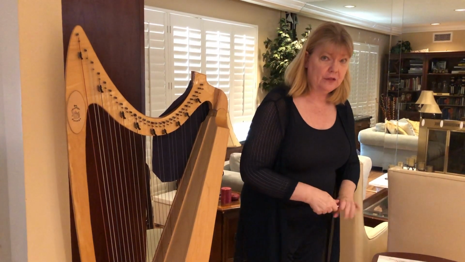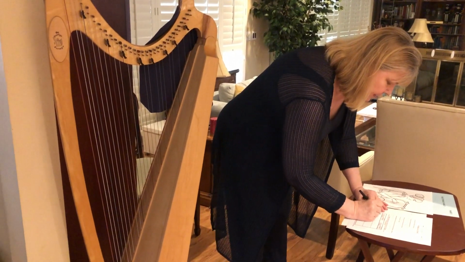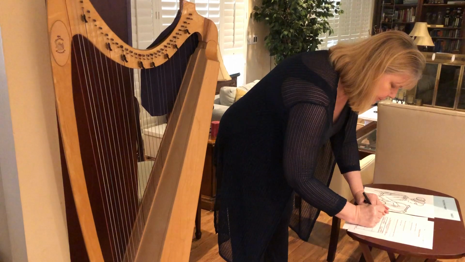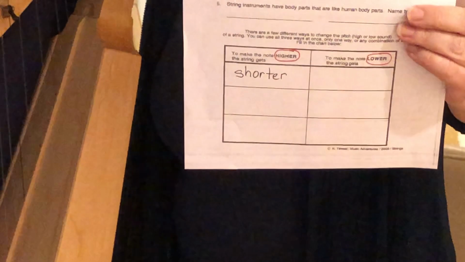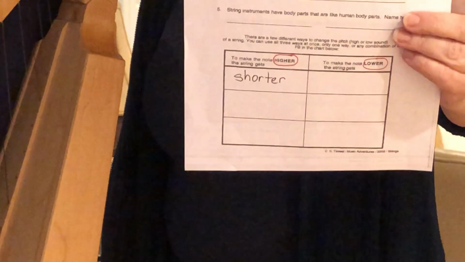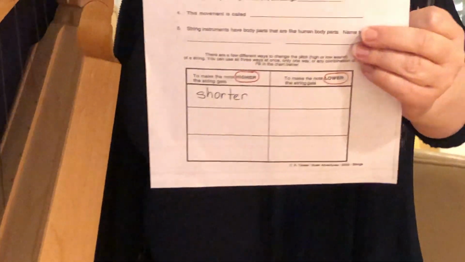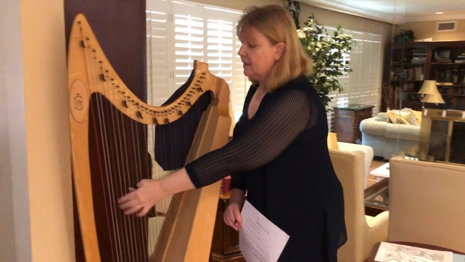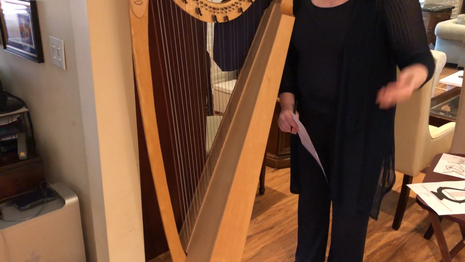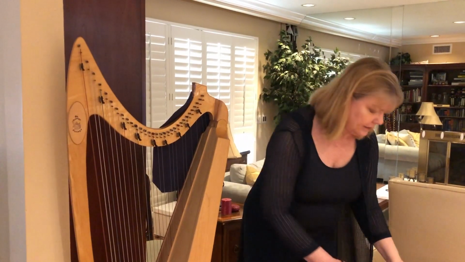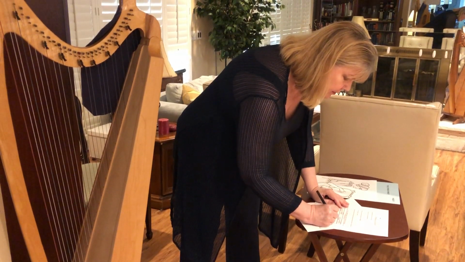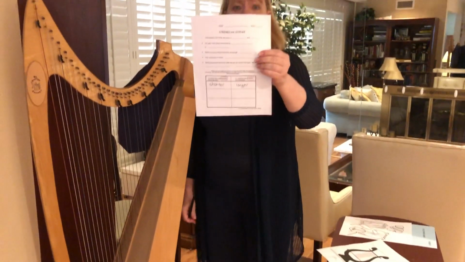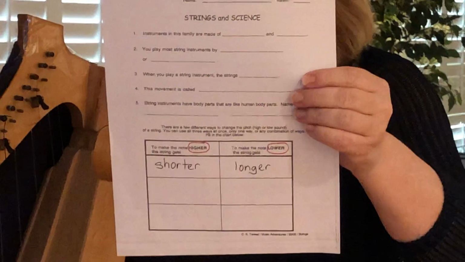And so with your pencil, you're going to fill that in on your chart. The string gets shorter. So your chart should look like mine. S-H-O-R-T-E-R. And now the opposite of shorter is, of course, longer. So we're going to write that one down right across from it, where we have the lower ways to make the strings sound. Longer. L-O-N-G-E-R.